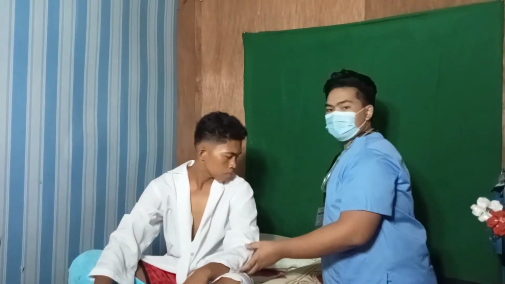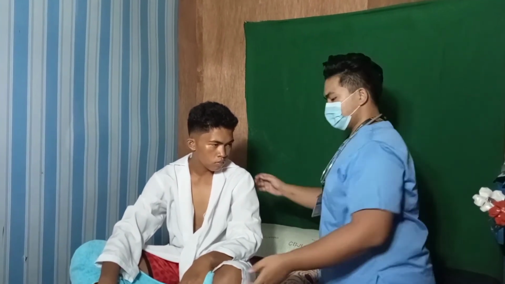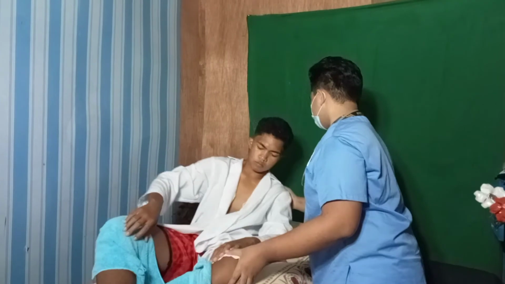And next is we need to ask the client to put on the examination gown to provide privacy to the patient, because we only need to expose the abdominal part of the patient. So let's proceed to the assessment of the abdomen. First, we need to ask the patient to lie down on the bed with a pillow to support for comfort and para hindi magkaroon ng contraction sa abdominal muscle ng patient. So sir, can you lie down on the bed, sir?